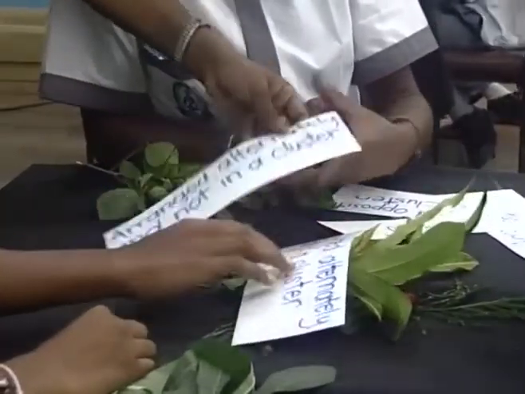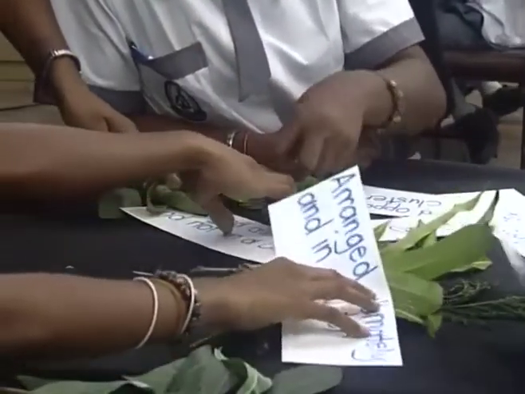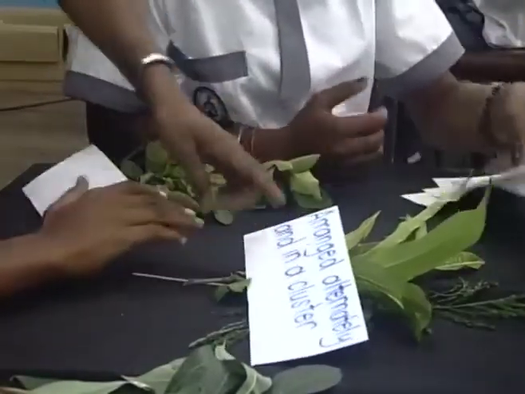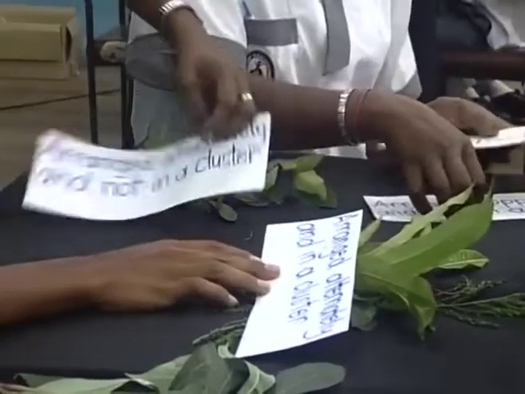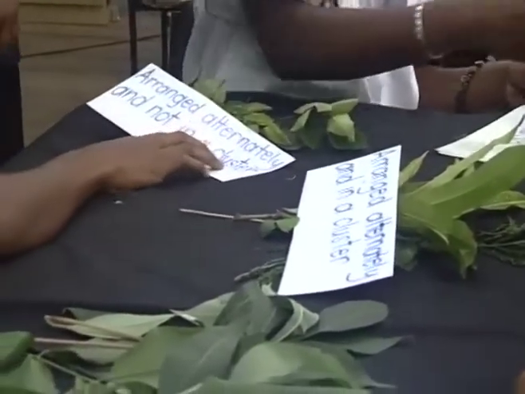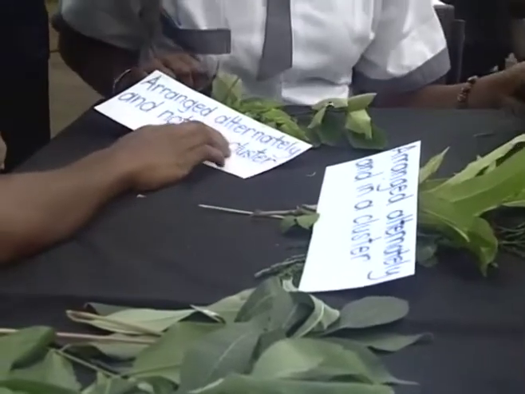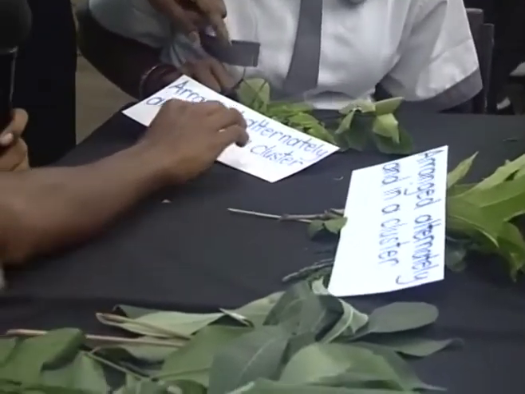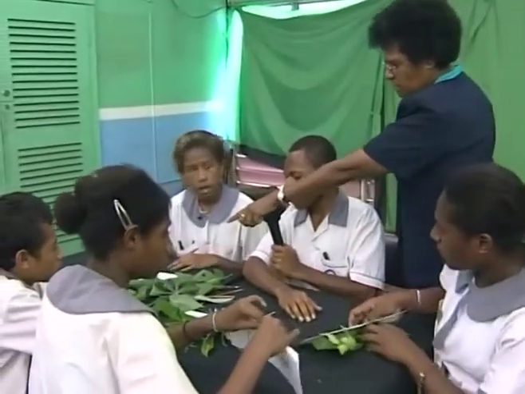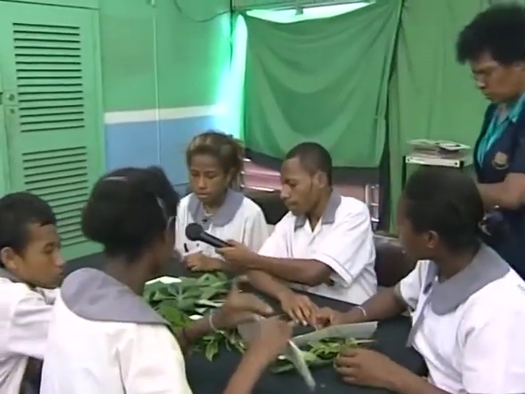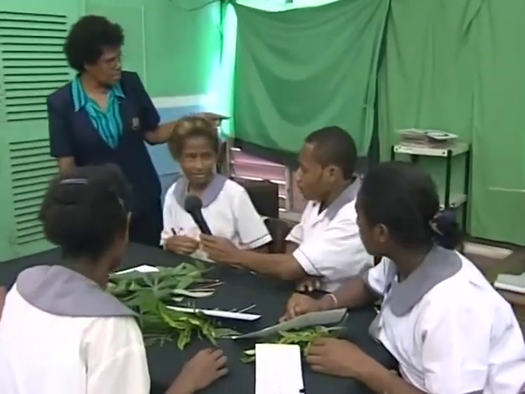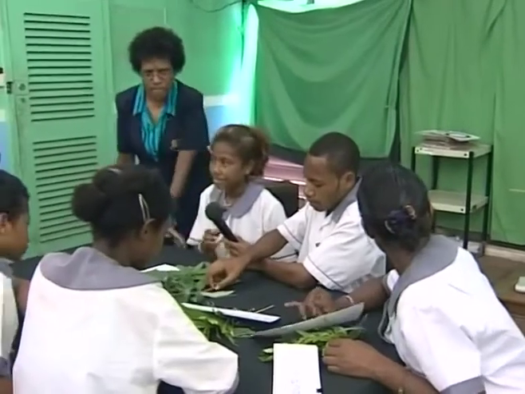Alternate, okay, and here you have cluster. Cluster in this one here. Okay, arranged alternately and in cluster. Arranged alternate and not in a cluster. Good. Okay, leave it like it. Now you do the same with leaves arranged alternately. Same thing with leaves arranged opposite. Please, you do that quickly. You move your hands quickly and do it because you have to complete that classification tree.